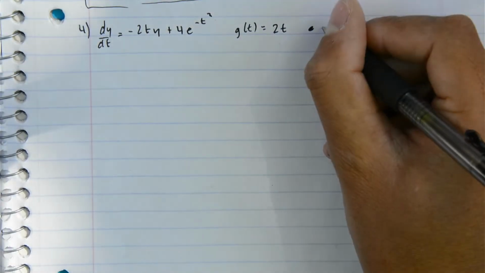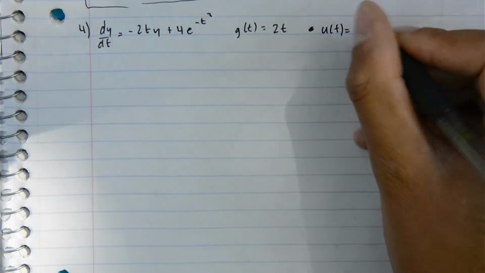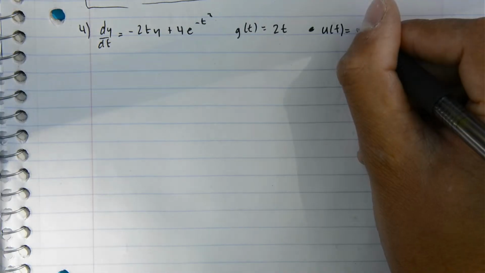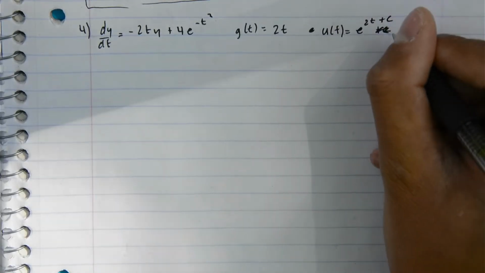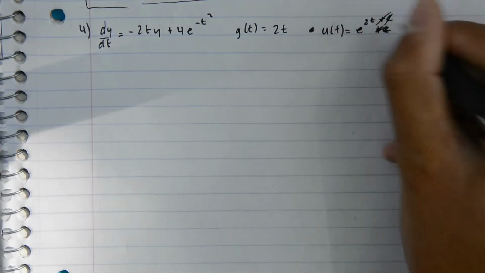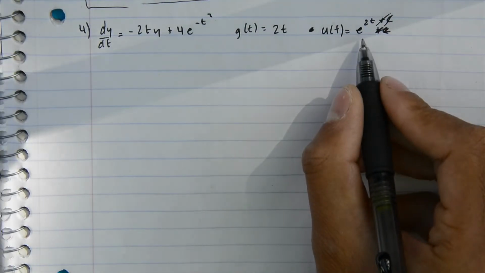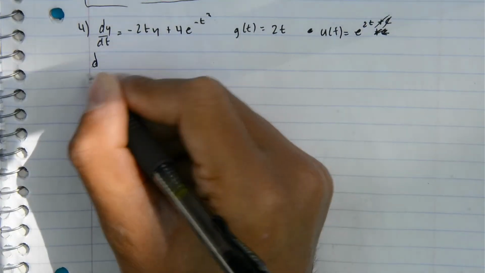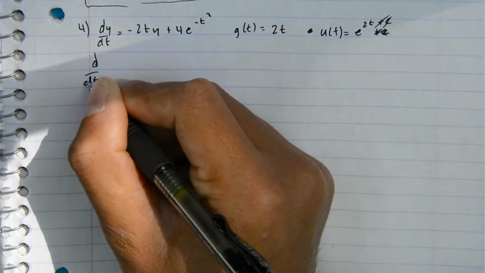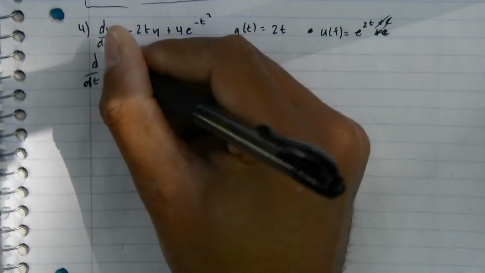So then that means that u of t is going to be equal to, then we cancel that. So u of 2t. Then we're going to get d dt. So we're just doing these fast at this point.